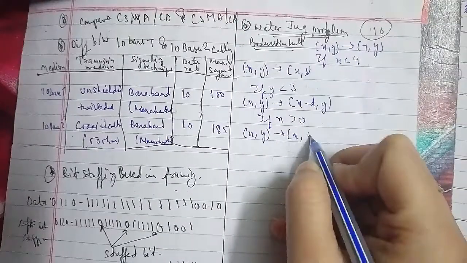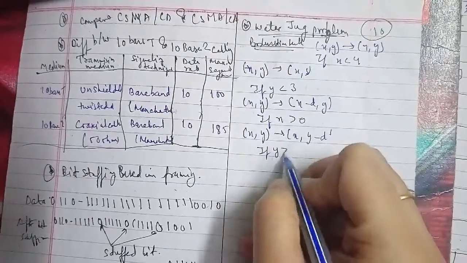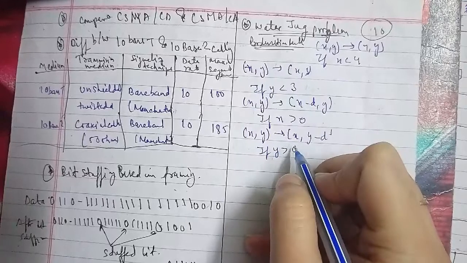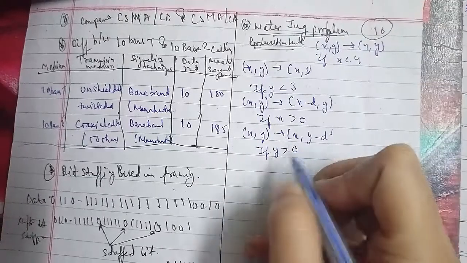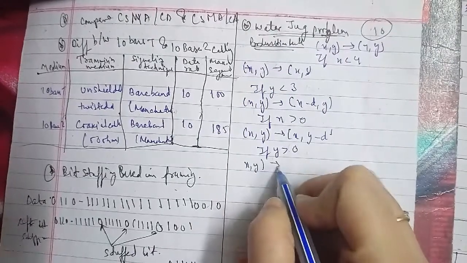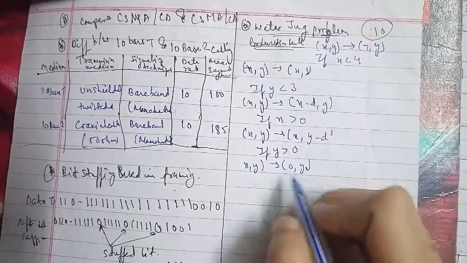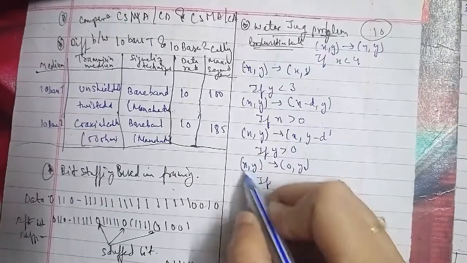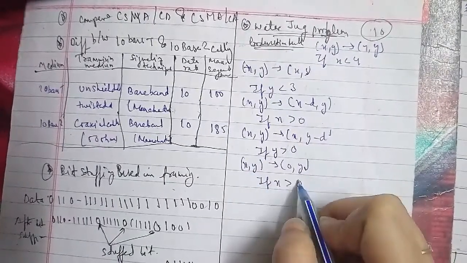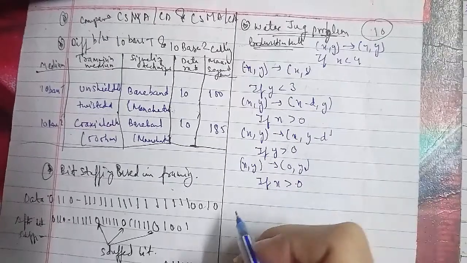The next is x comma y goes to 0 comma y, if x is greater than 0, empty the 4 liter jug on the ground. And x comma y goes to x comma 0, if y is greater than 0, then empty the 3 liter jug on the ground.